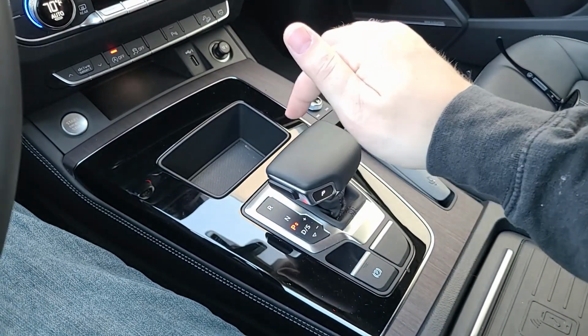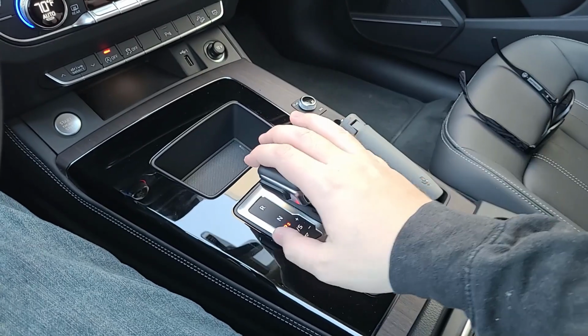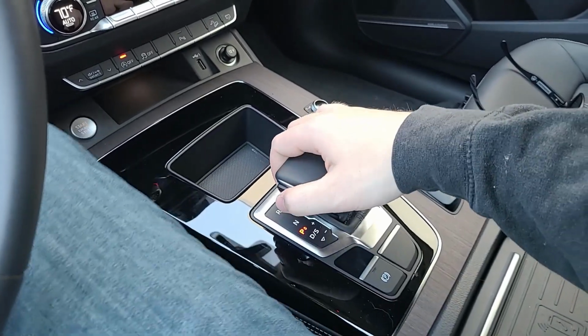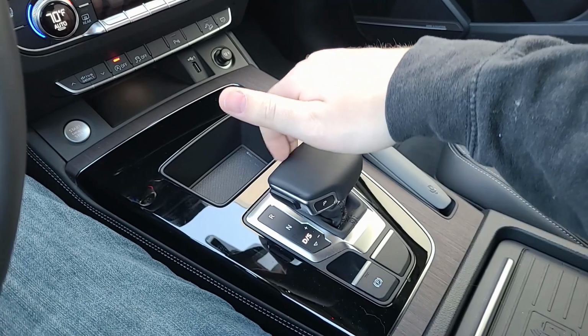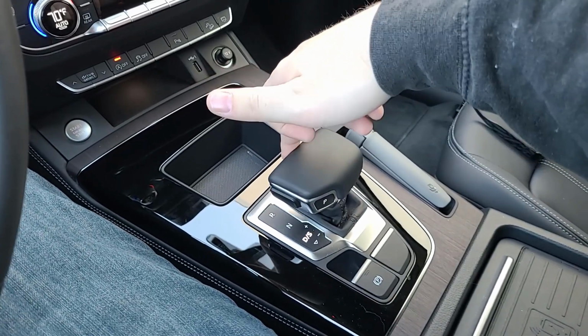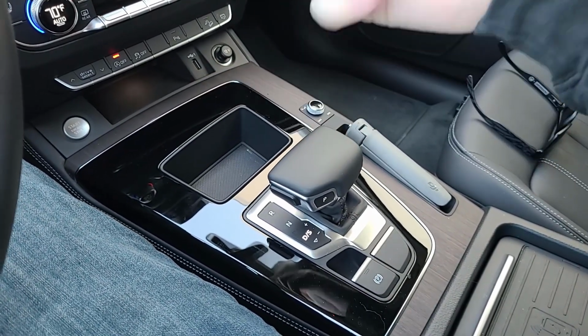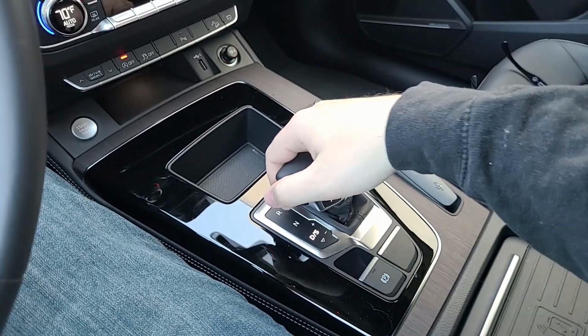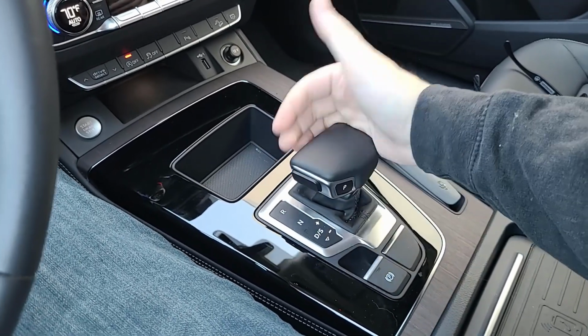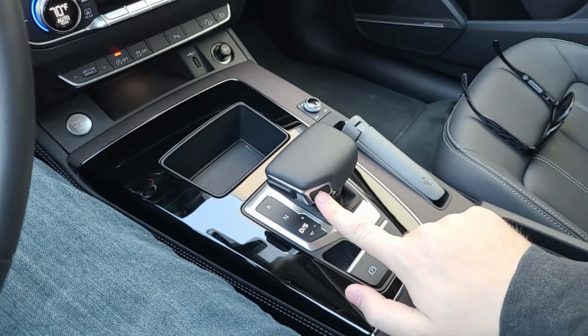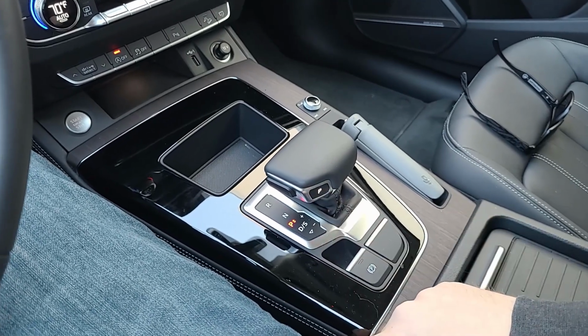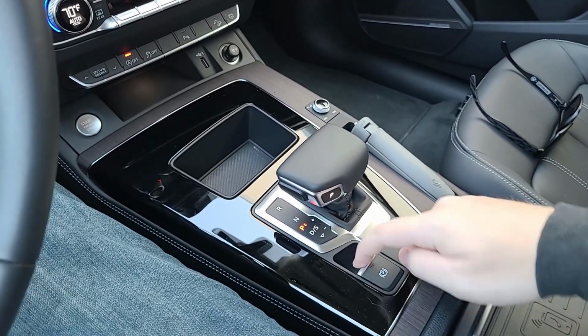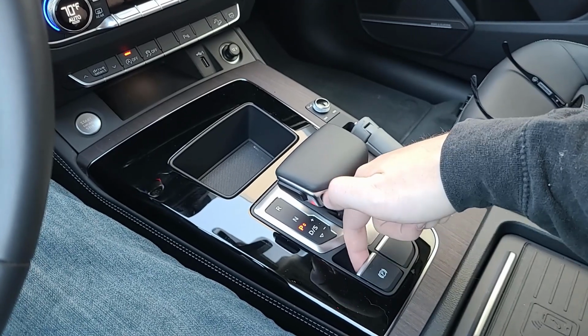To the left of that, you've got the gear lever, so you got your normal reverse, neutral, and drive. Once you're in drive, you pull back on it again, you turn it into S mode, which is sport mode, and then you can also go over into a manual mode. To put it in park, you push the button right here. And right here you have the parking brake switch.